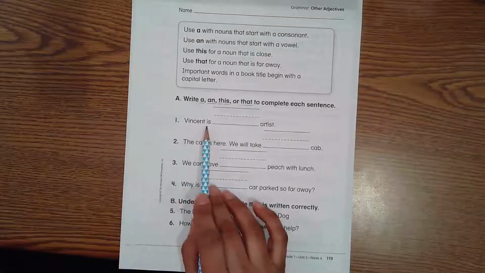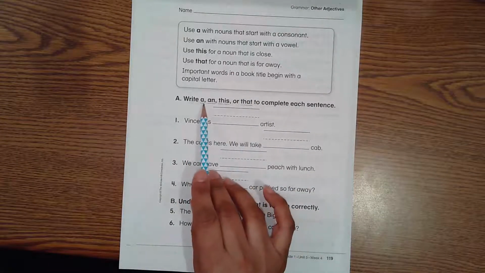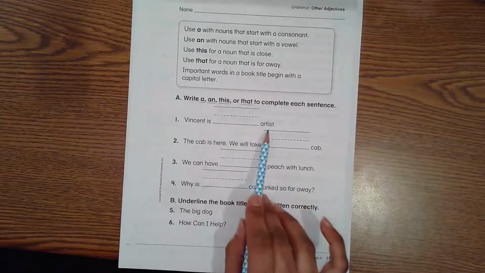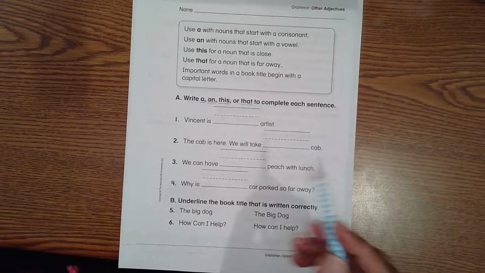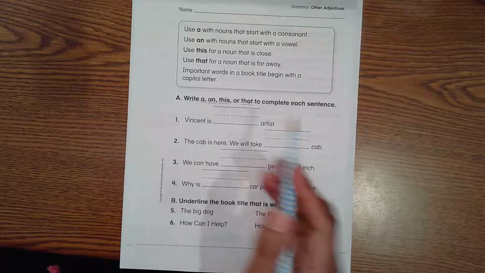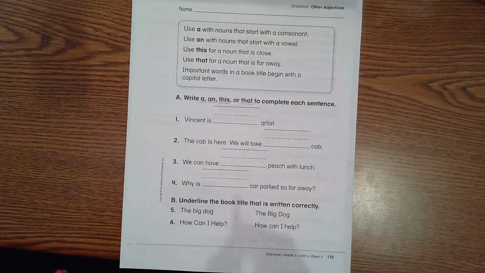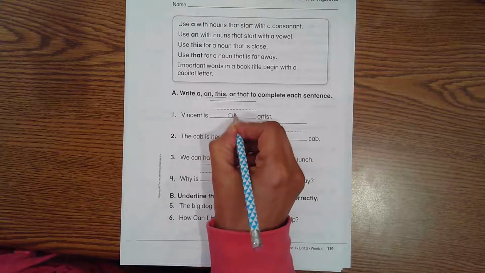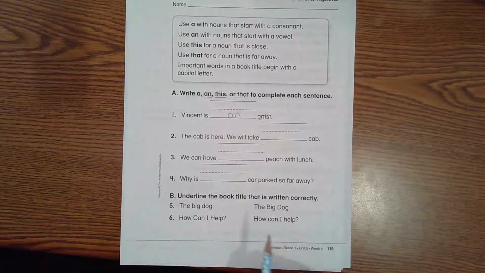Okay, Vincent is a artist, an artist, this artist, that artist. Of course, it's going to be either a or an. And since artist starts with a vowel, it's going to be an. And that choice will be an. So Vincent is an artist.